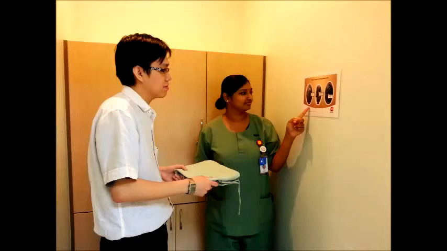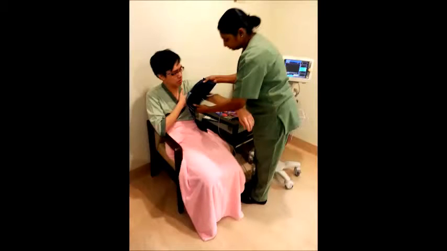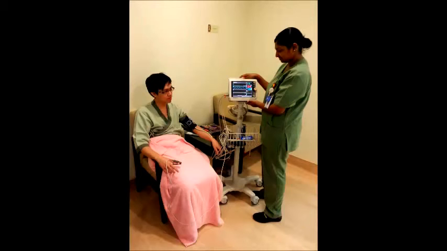You need to change into hospital gown, remove all valuables including your dentures, and keep it in a locker. There is a diagram to teach you how to change. Our nurses will check your blood pressure, heart rate, and oxygen level to confirm you are suitable to proceed with the scan. There are two types of CT scan.